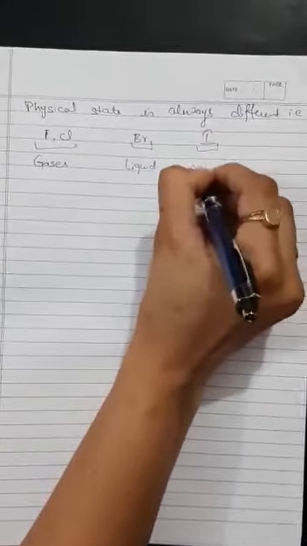That is, fluorine and chlorine exist in the form of gases. Bromine is a liquid while iodine is a solid.